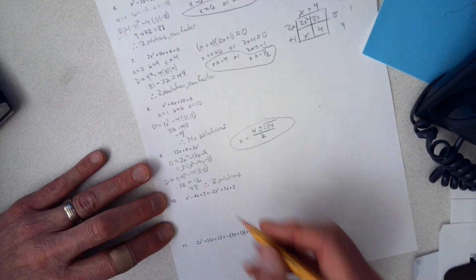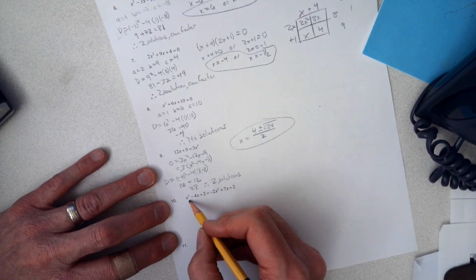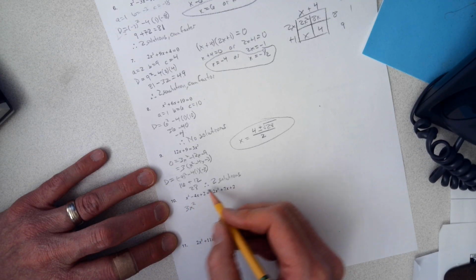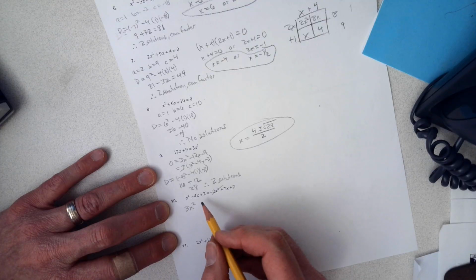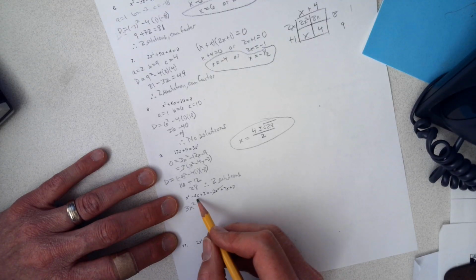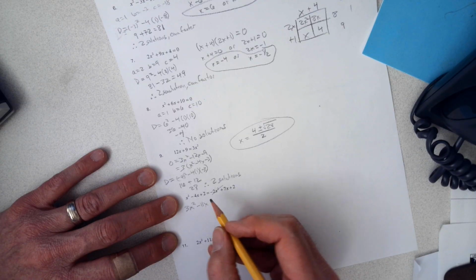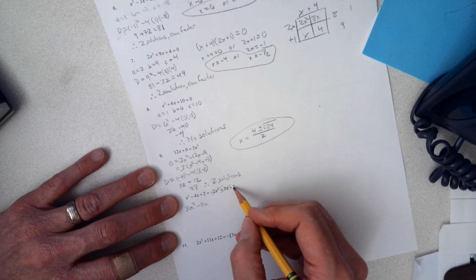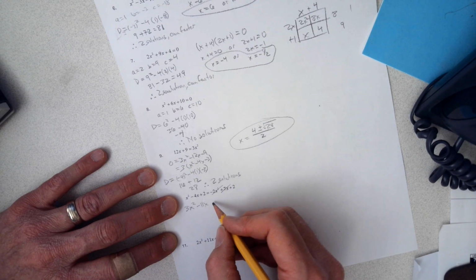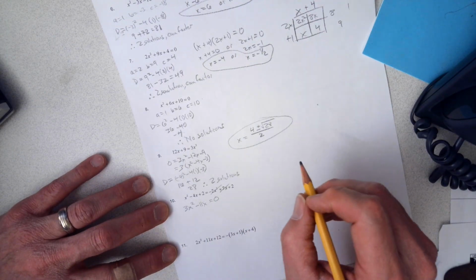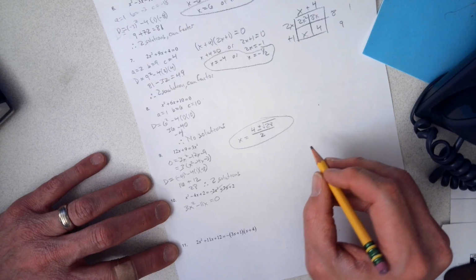Okay, lots of stuff to do here. I'm going to add 2x squared to both sides. That's going to give me 2x squared plus 1x squared is 3x squared. I will subtract 7x from both sides. Negative 4 minus 7 is negative 11 x's. Brings that over. Subtract 2 from both sides makes a 0. So I get 3x squared minus 11x equals 0.